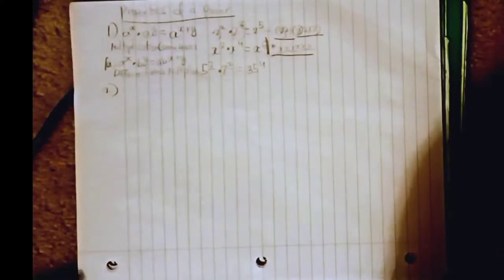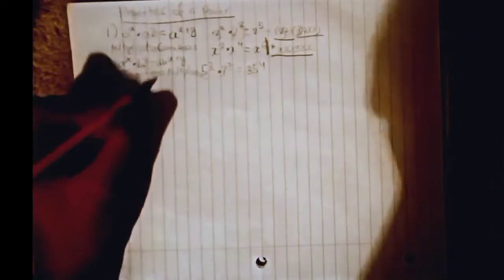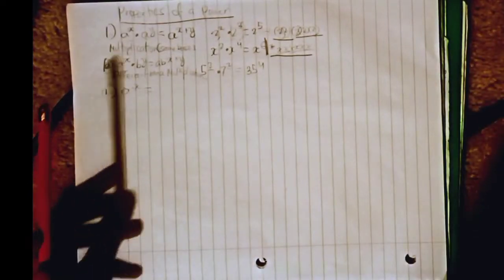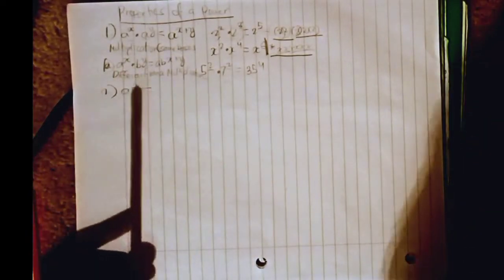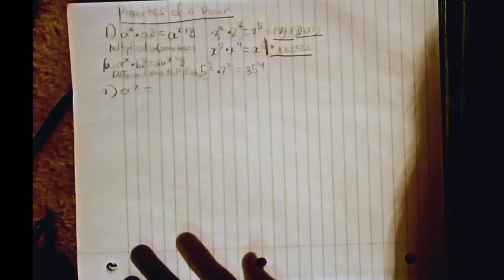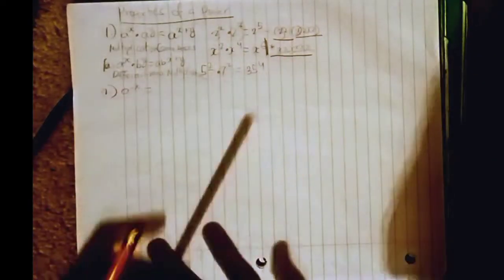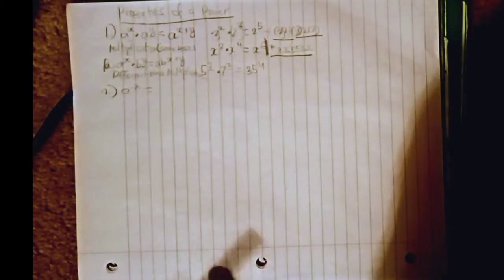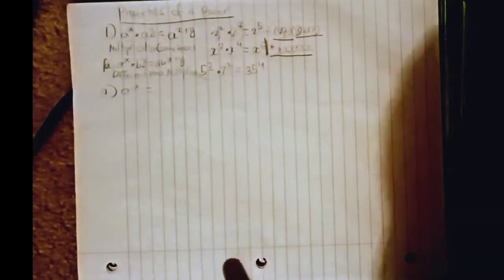Next property, which is a negative exponent. Now, if we have an expression like this, we don't know what multiplying a number a negative number of times is. We don't know what that means, except for geniuses, which I'm not one of.